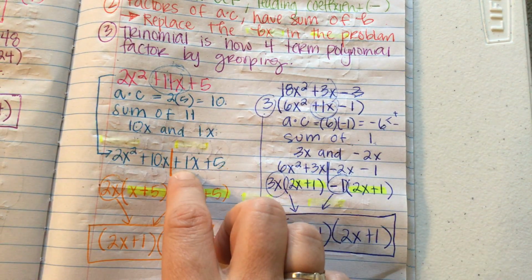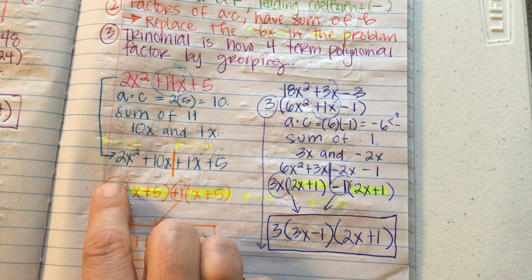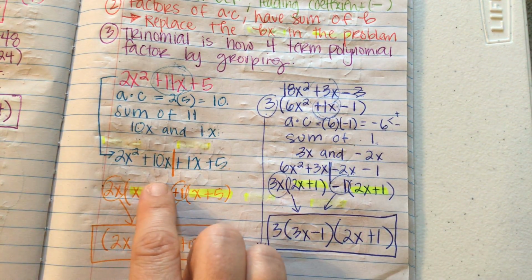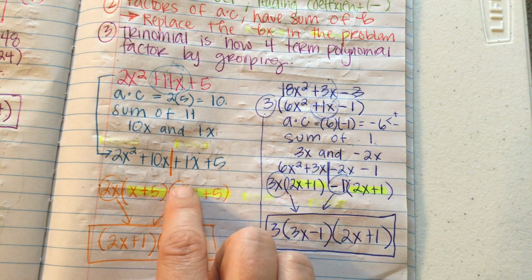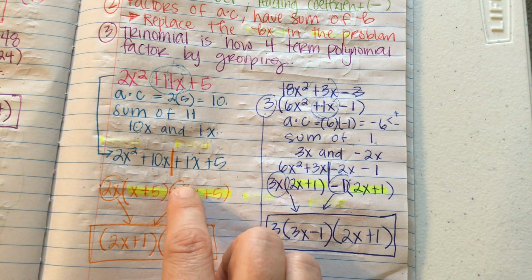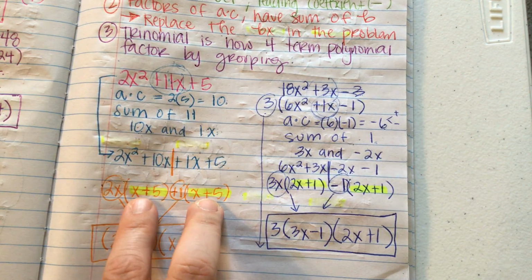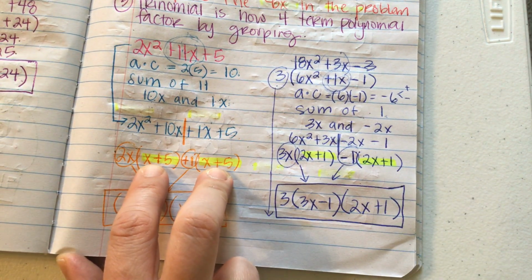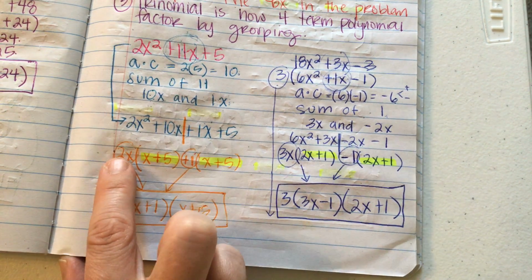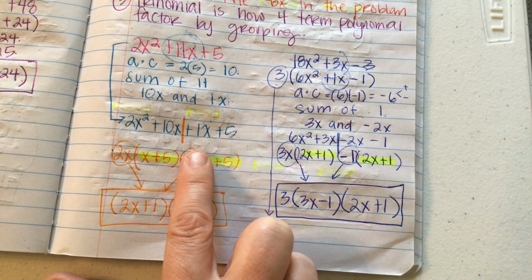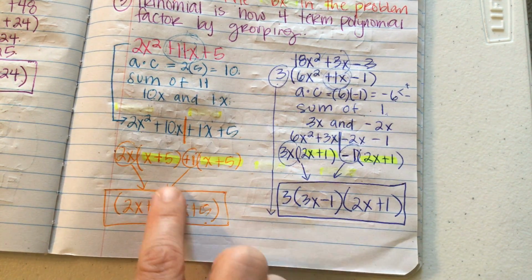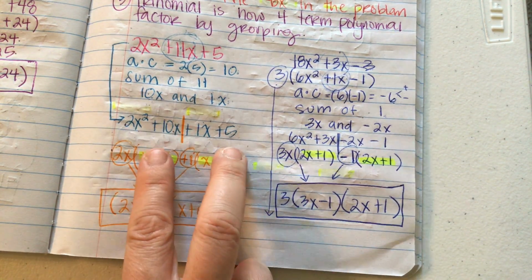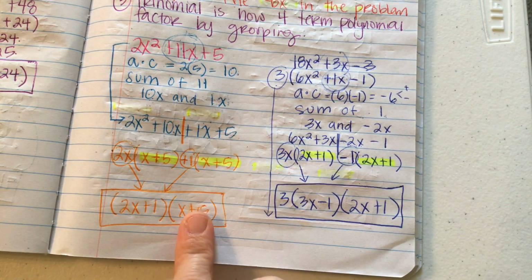I'm going to split it in half, find the GCF of the first half and the leftovers, and find the GCF of the second half with the leftovers. My leftovers match. That's how I know I did it correctly. GCF number 1 and GCF number 2 make the first binomial, and the matching leftovers are the second binomial.